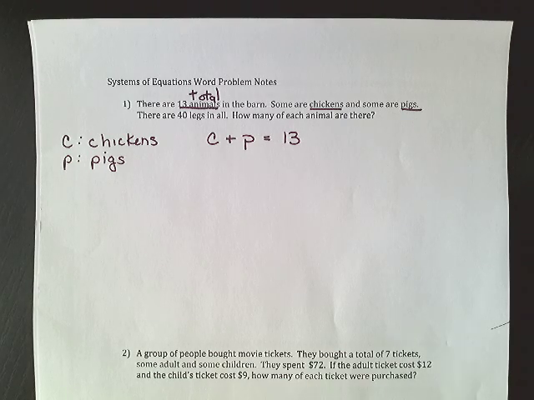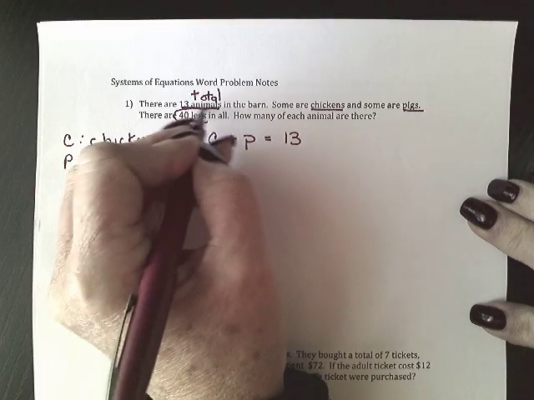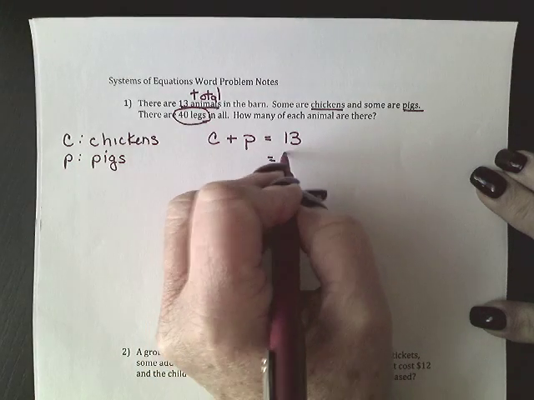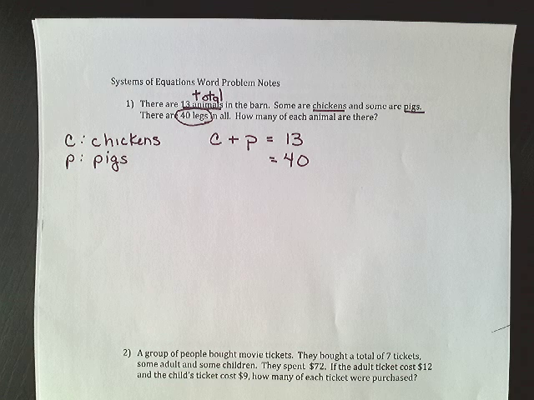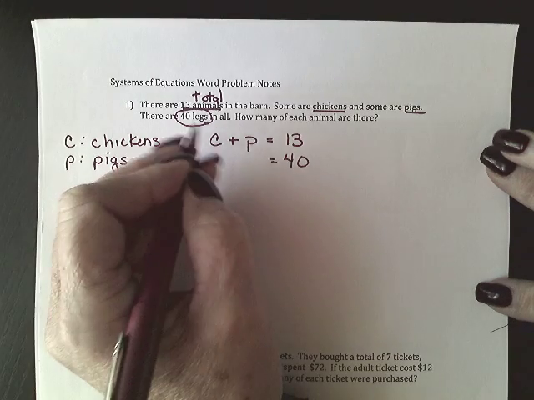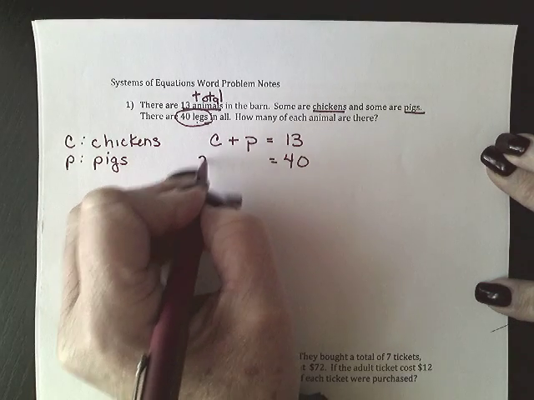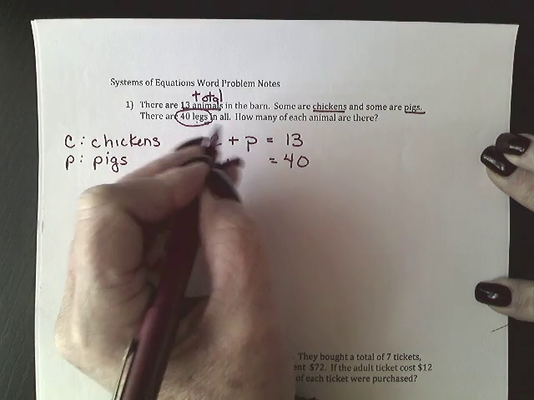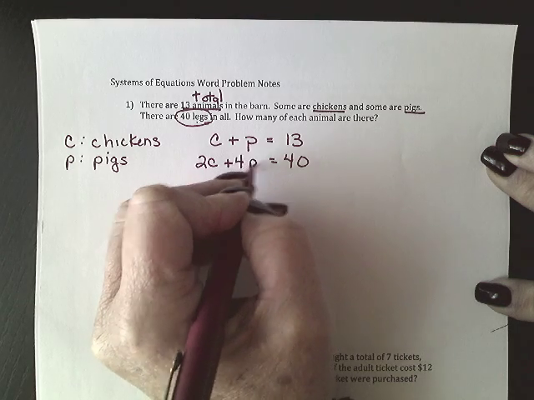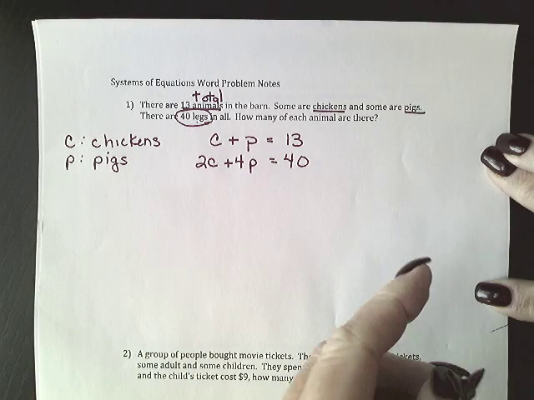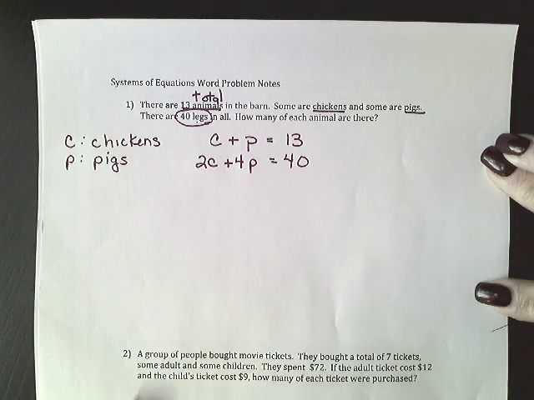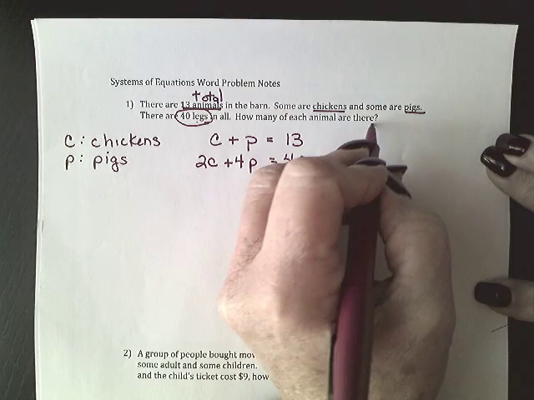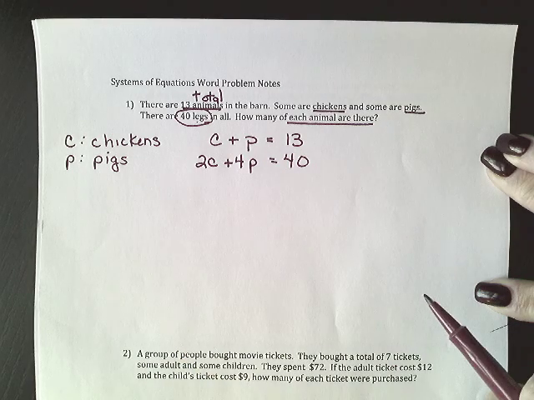Now the second equation has to do with legs. So my second equation represents legs. There are 40 legs altogether represented by chickens and pigs. So we need to set up the second equation. How many legs does a chicken have? 2. So 2 legs for each chicken. How many legs does a pig have? 4. So 4 legs for each pig. So now we have to solve and find out how many of each animal there are.